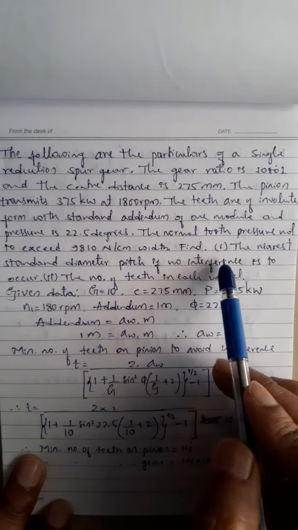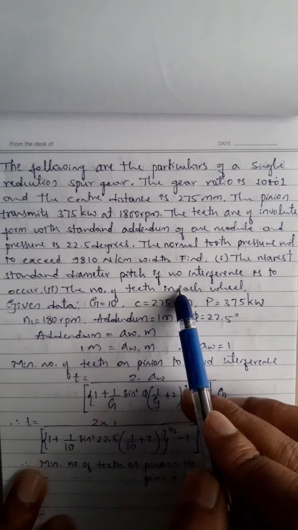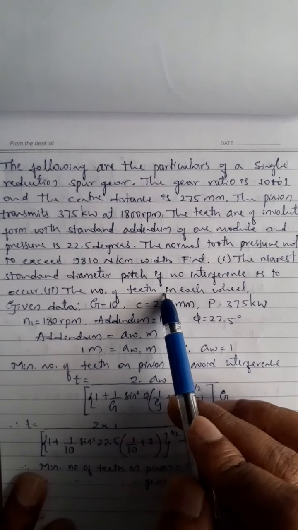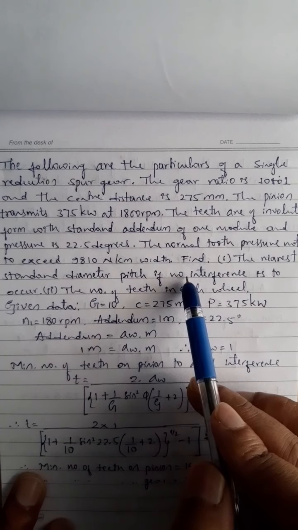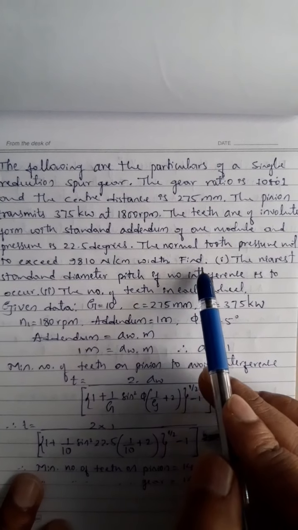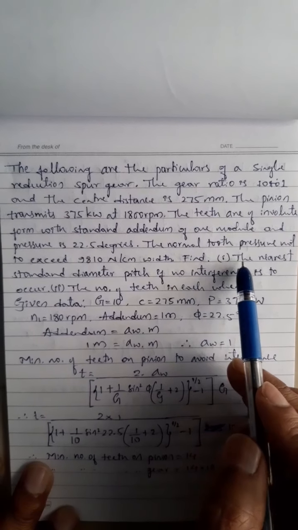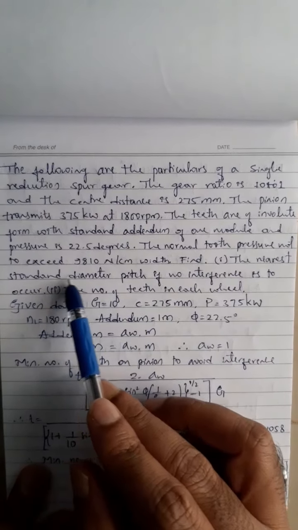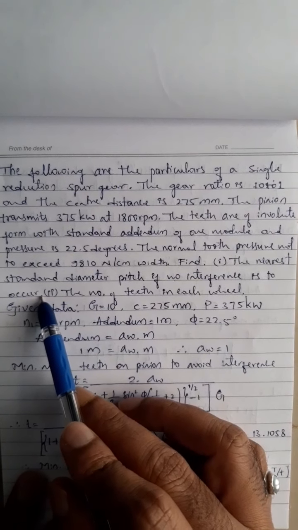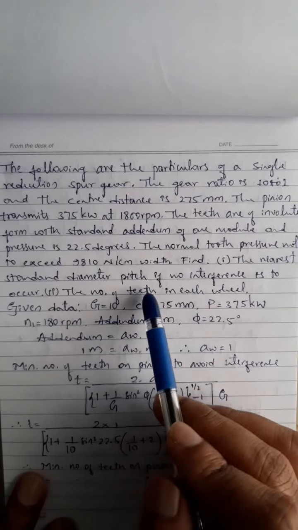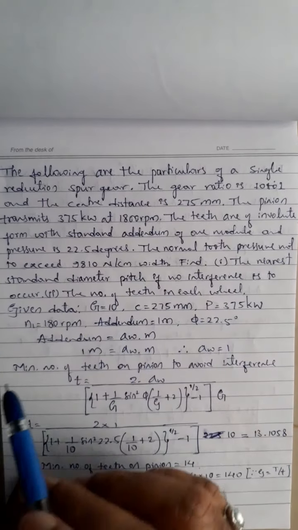So in part number 1 only, we get the solution for part 2 also. So first we have to find the number of teeth to avoid interference on pinion and gear, both the wheels. With the help of that, we can find the nearest standard diameter pitch if no interference is to occur. So this is how the solution is related for part 1 and part 2.